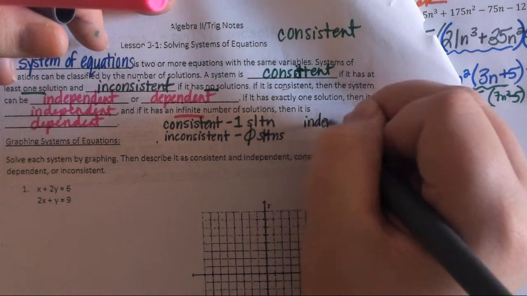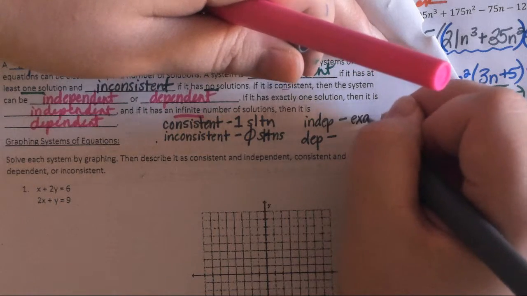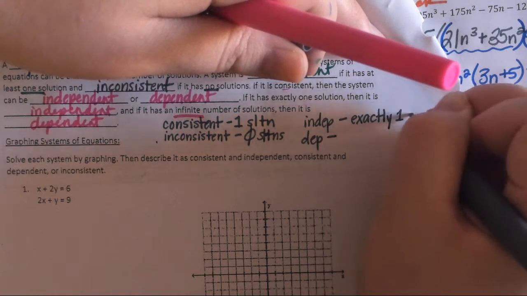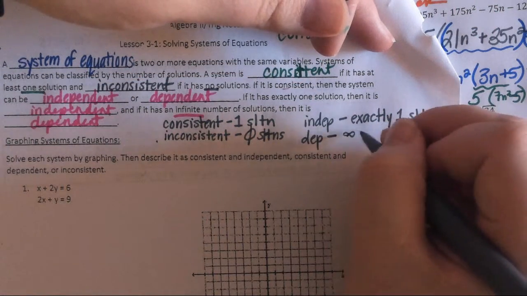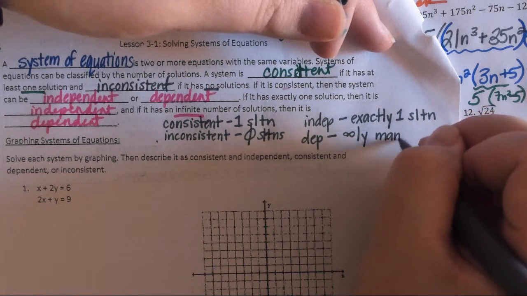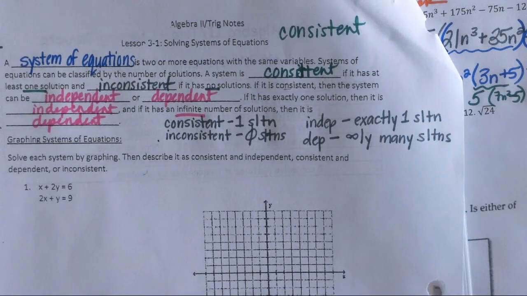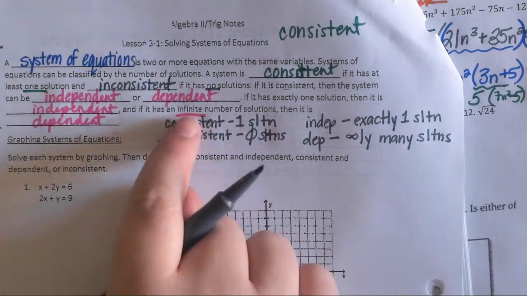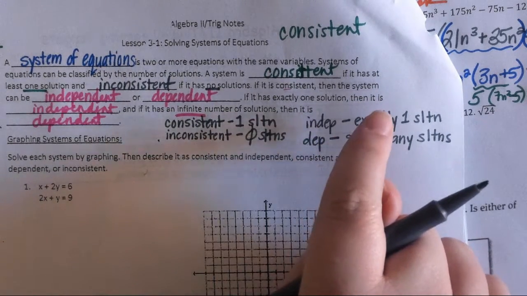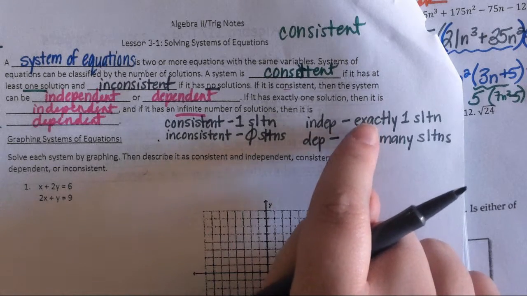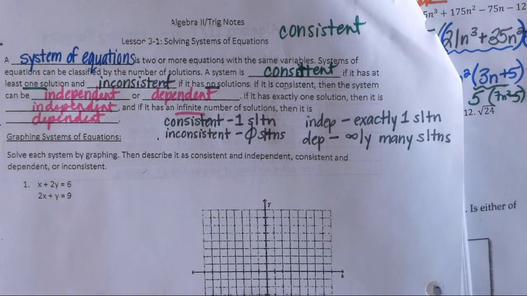Independent and dependent. Independent is exactly one. And dependent is when you have infinitely many solutions. So if you just want to put the infinity sign, that's fine. So we either have a solution or we don't. And then if we do have a solution, we might have just that one and it's unique. That's why it's independent. Or it might work for every point imaginable, which is why it would be infinitely many.